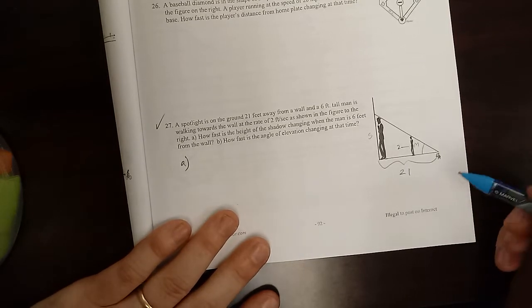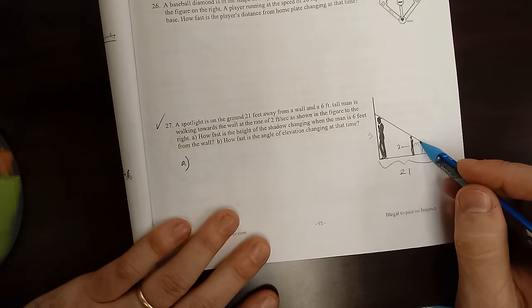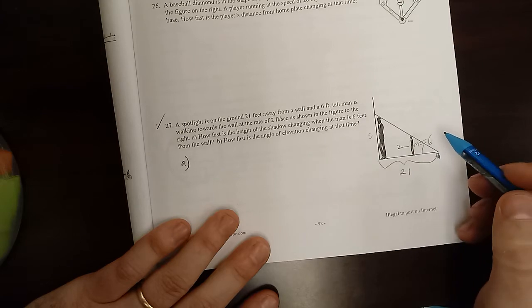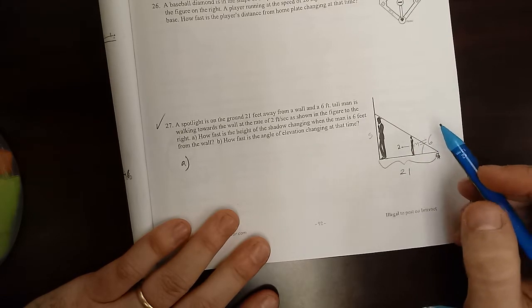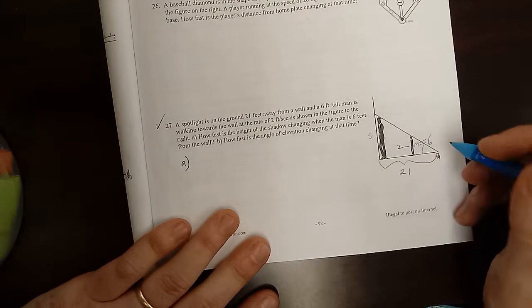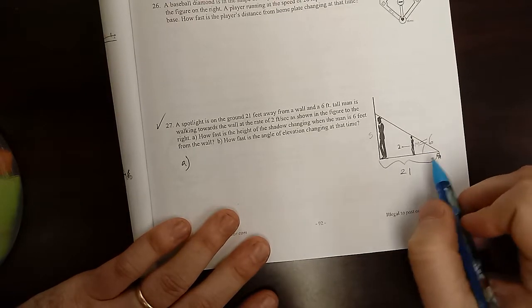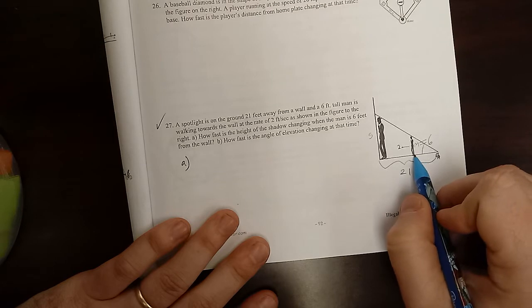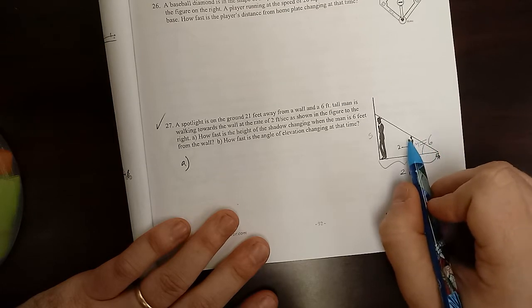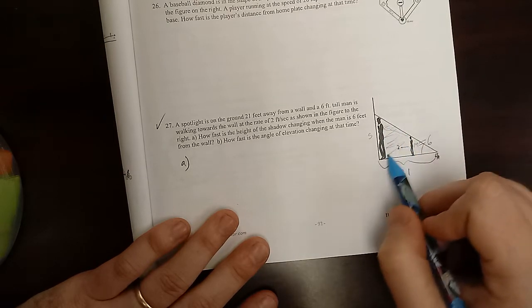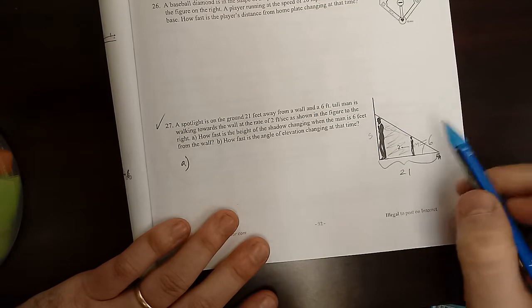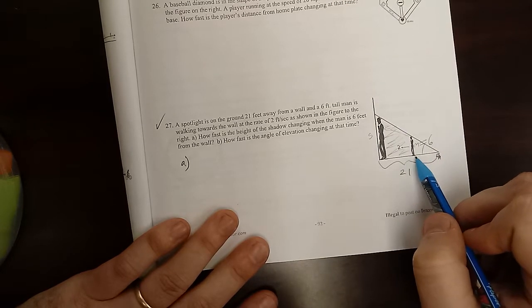So we're trying to relate, the man is always 6, right? So we know that there's this lit up area, and then this is all shadow. And so we need to figure out how to relate.